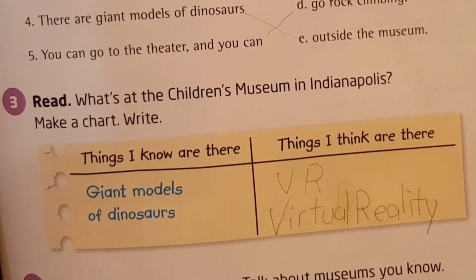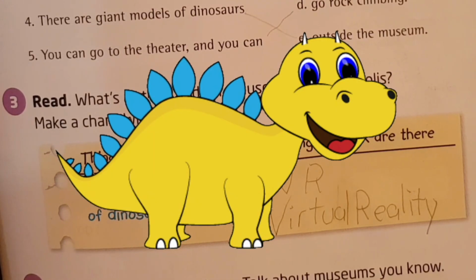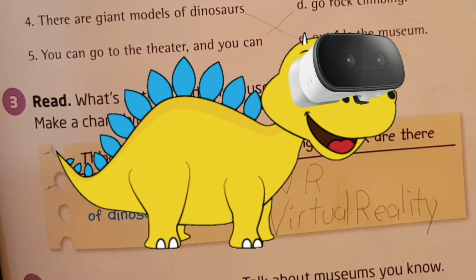Do you think there is any virtual reality at the museum for dinosaurs? I don't know, but I hope there is, and I hope you can remember the words virtual reality. Say it again and say it fast. Virtual reality.